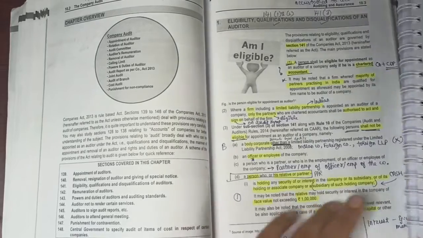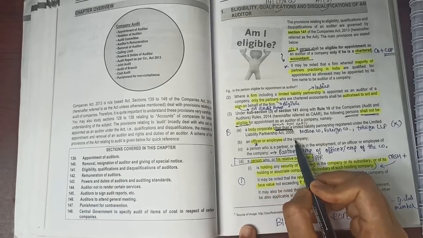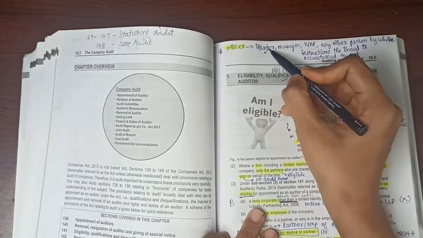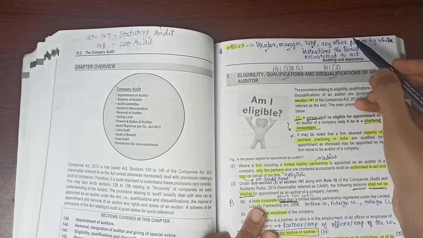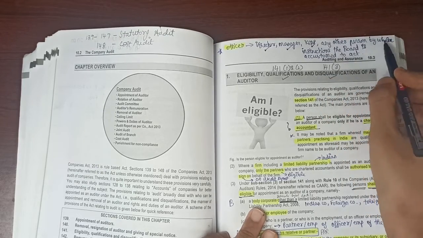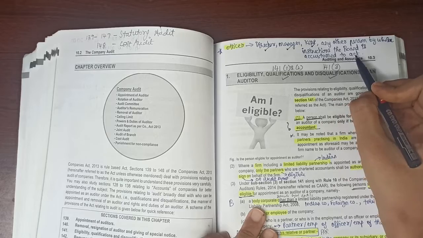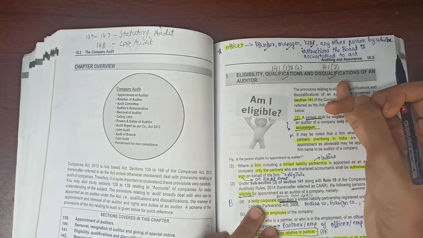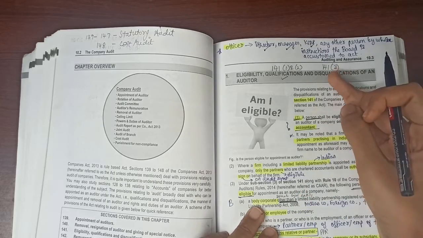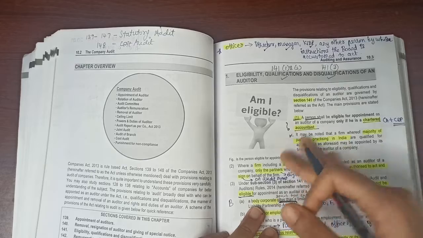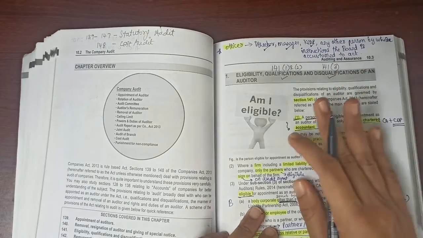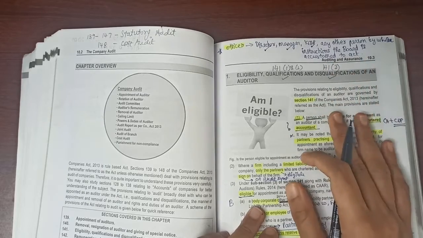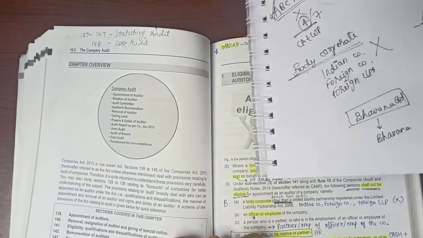Okay, we'll move on to the next point. An officer or employee of a company cannot be an auditor. Who is considered an officer of a company? A director, the manager, a key managerial person, and any other person on whose instruction the board is accustomed to act. A director is an officer of a company. A manager is also an officer. A key managerial person is also an officer. And any person on whose instruction the board is accustomed to act will also be known as an officer of the company.